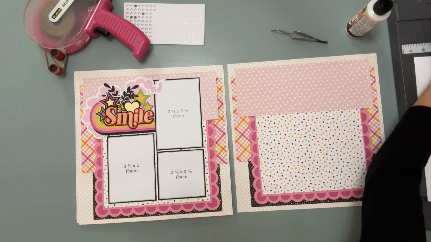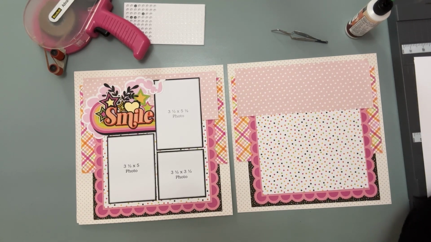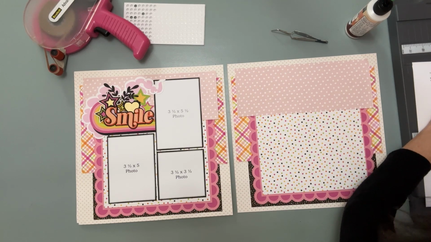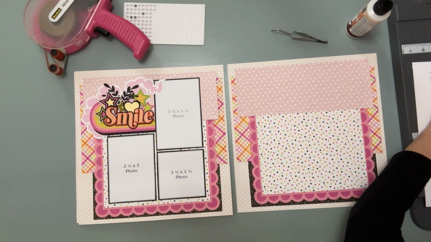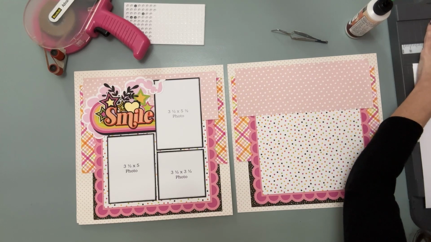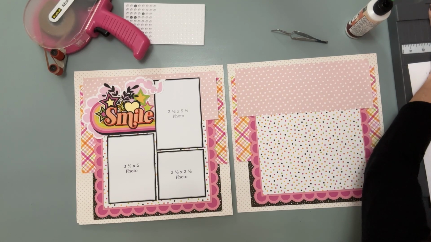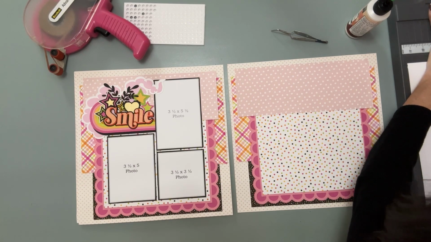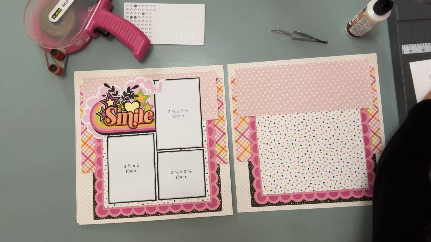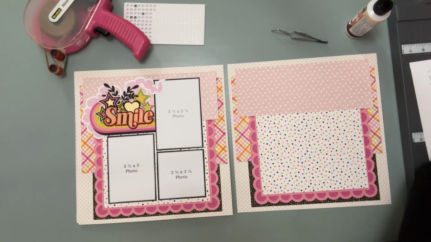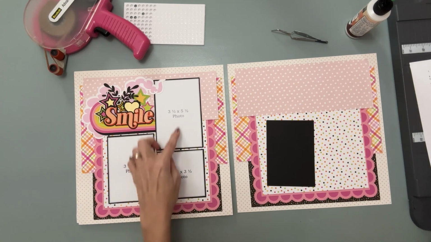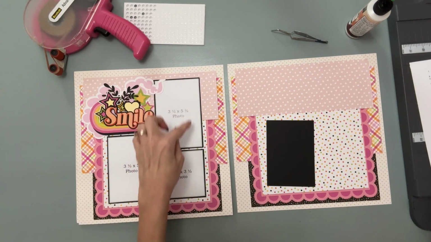All right, so I'm going to go ahead and cut my mats here. We're going to cut the 3 1/2 by 5. Let me make sure I got that one right. 5 1/4, 3 3/4. Now I wanted the spacing to work out really well this way.